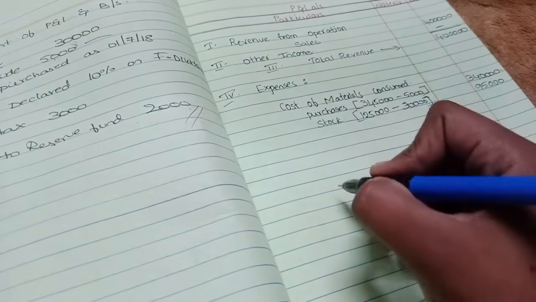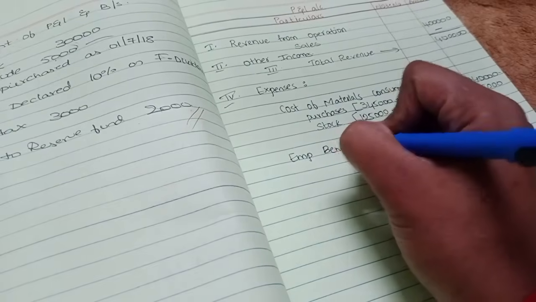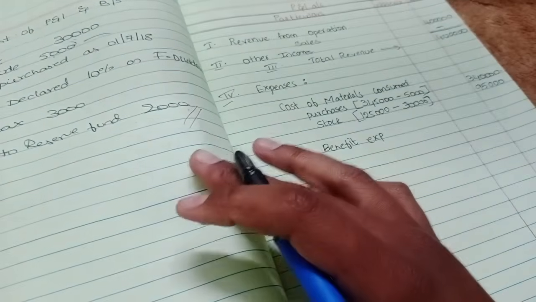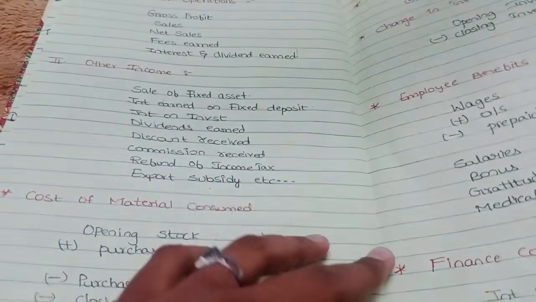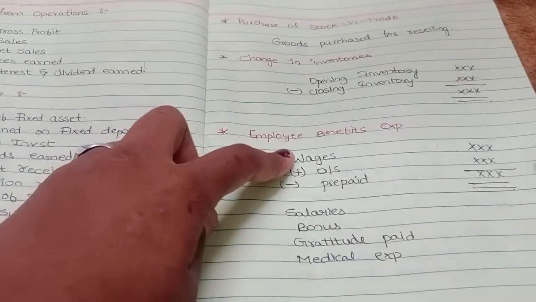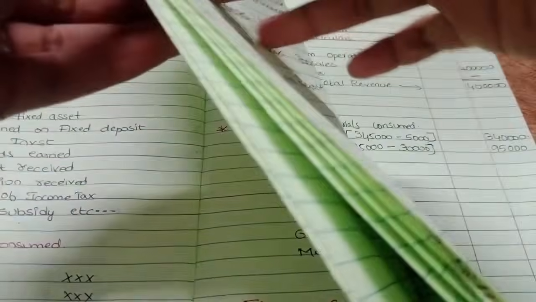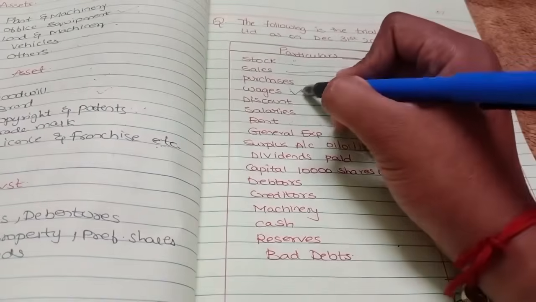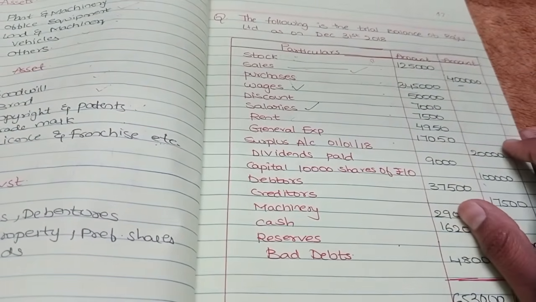Employee benefit expenses. In employee benefit expenses, what are the things we will get? Here I have said. Wait, I will show you. In the question, if you are finding any wages, any salaries, where we should take that? Employee benefit expenses. Now we will see the question. In question, we are finding wages and we are finding salaries also. Where we need to take that? Employee benefit.